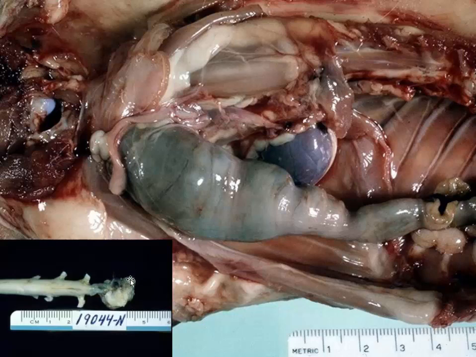Often you'll have a stoma going all the way through the skin, and what we see in these cats is at this area just past the lumbosacral plexus, you'll see this tangle of nerves, and the innervation to the bladder and to the colon is usually defective.